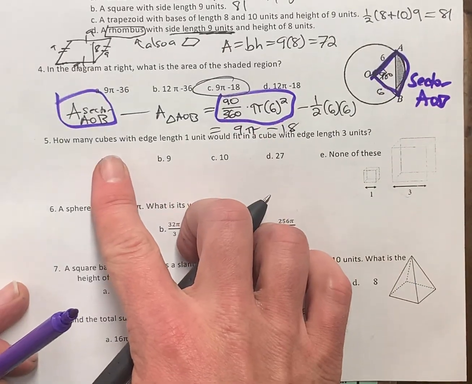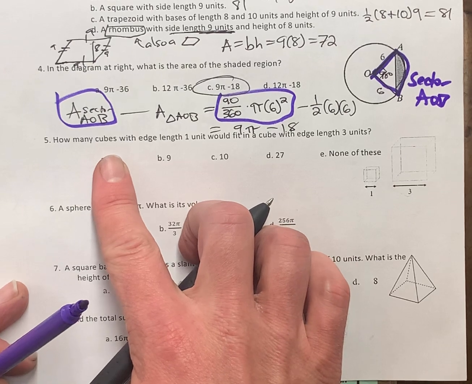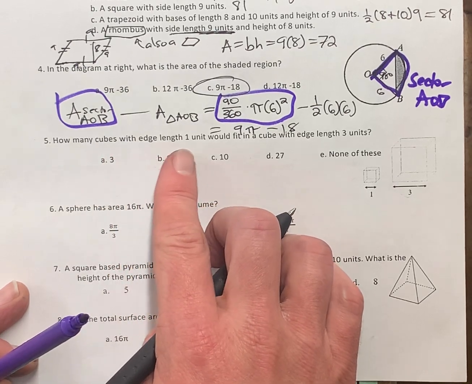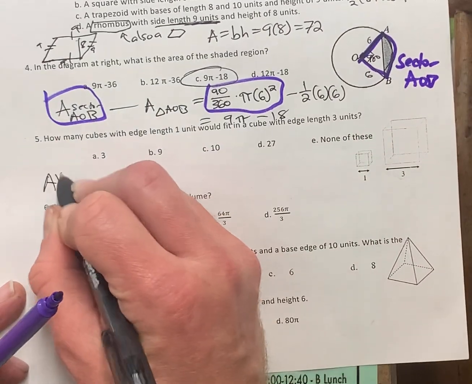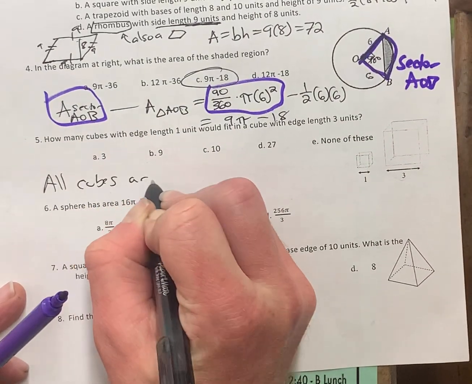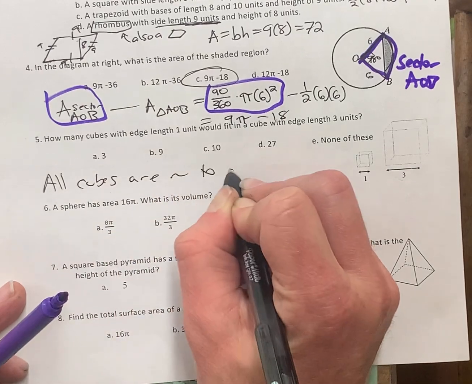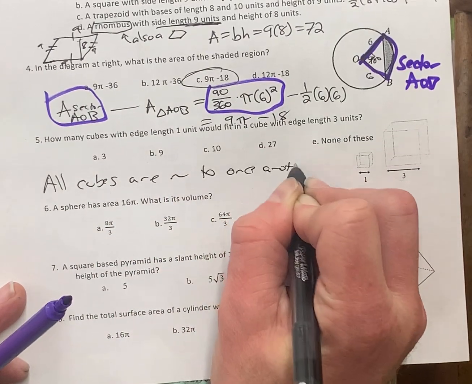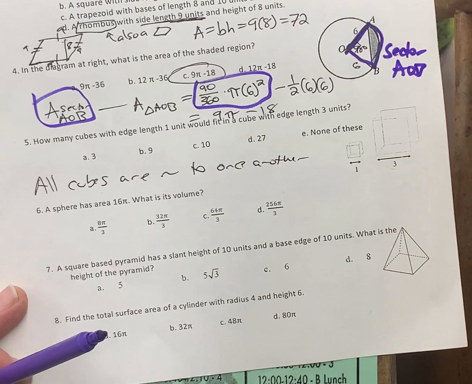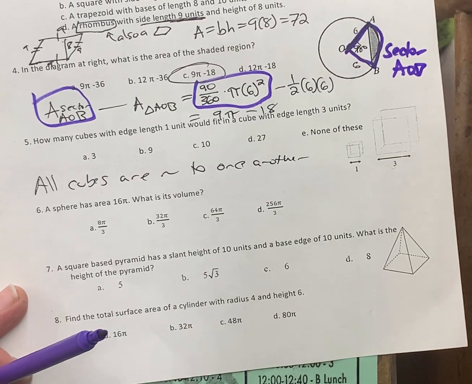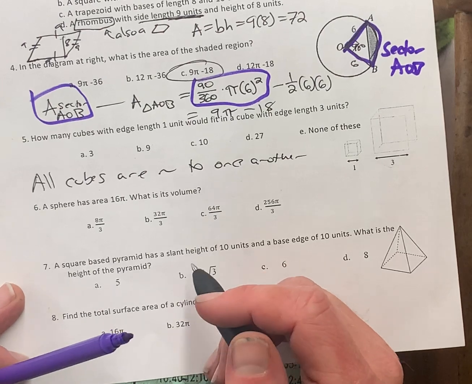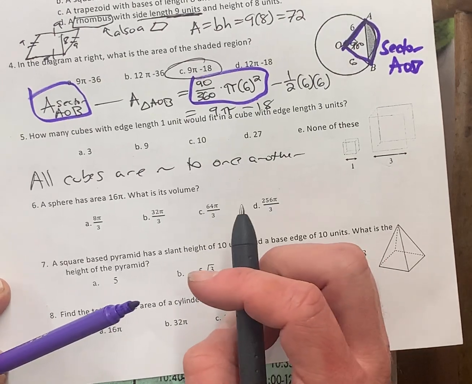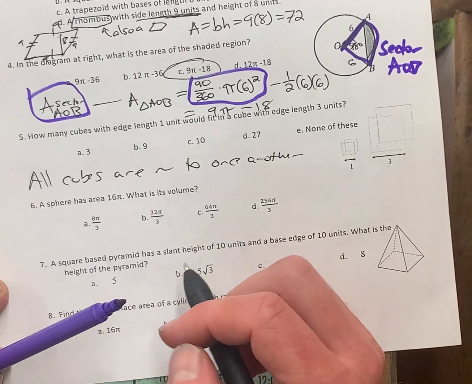This one here, number 5: how many cubes with edge length 1 unit would fit in a cube with an edge of length 3 units? All cubes are similar to one another. That'd be true of any platonic solid. It would be similar to any other of that type of platonic solid. Any octahedron would be similar to any other octahedron, because they have identical properties, they just have different linear scale factors.